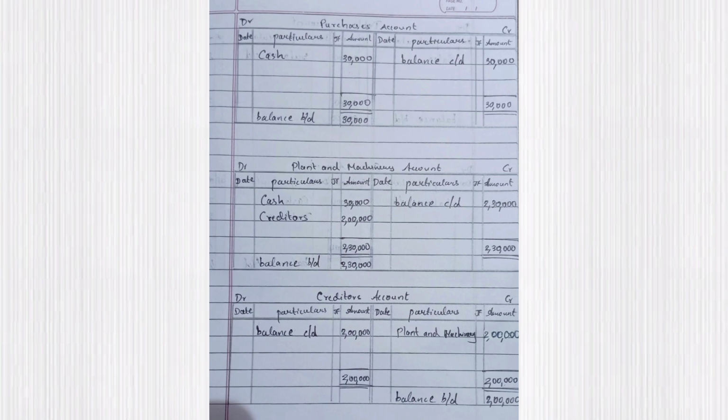Fine. The next one is the plant and machinery ledger account. At the debit side we have cash and creditors, and at the credit side there is nothing, so we add both the amounts, that is 2,30,000. While balancing it, balance carried down will be 2,30,000 at the credit side and balance brought down will be 2,30,000 at the debit side. Okay, the next one is the creditors ledger account. There also only one item is there, that is plant and machinery 2 lakh, at the credit side. So the balance carried down amount will be at the debit side and the balance brought down amount will be at the credit side, that is 2 lakh.